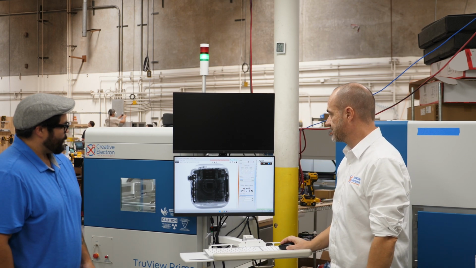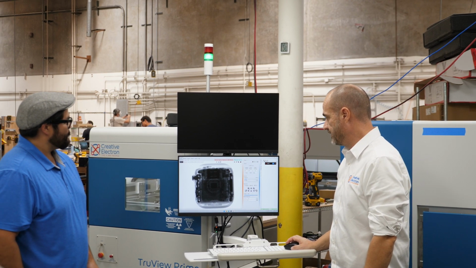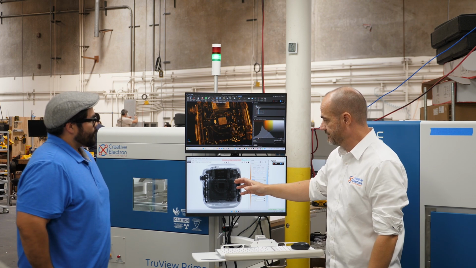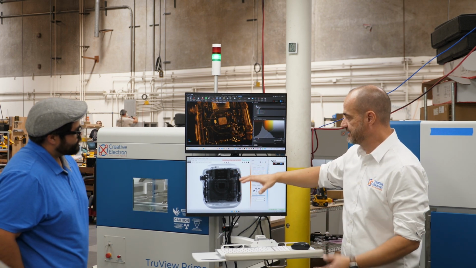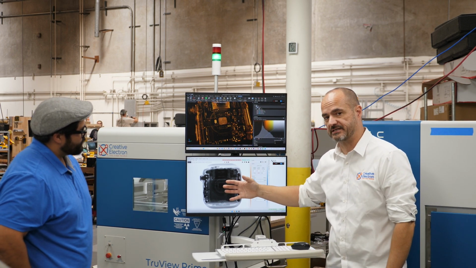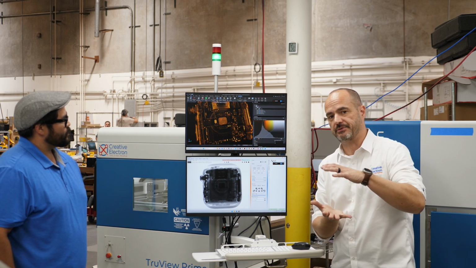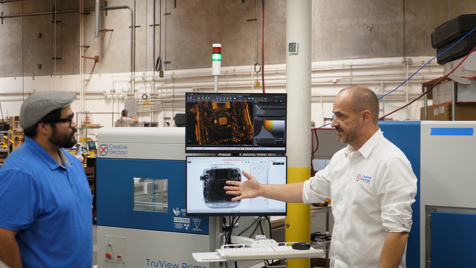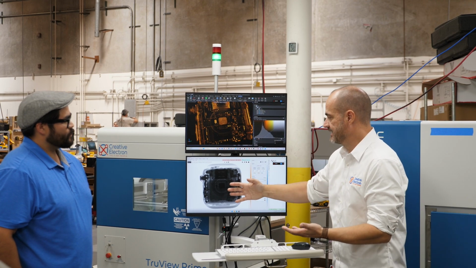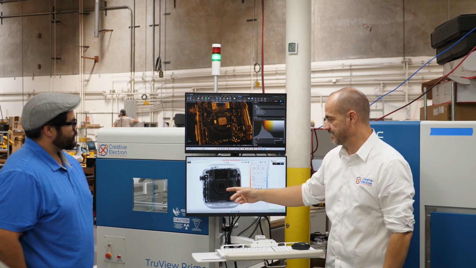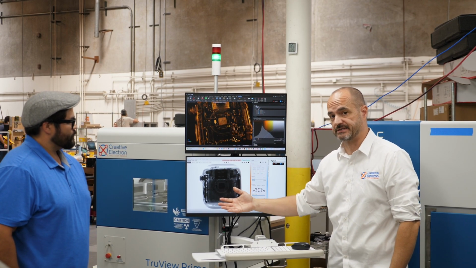One of the difficulties of the 2D X-ray image is the fact that every single component, especially in a complex device like the Apple Watch, ends up one on top of the other. So the image is basically a sum of all these densities onto a flat object, which is the sensor.